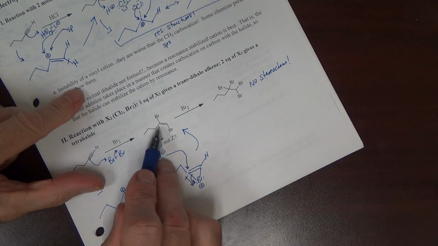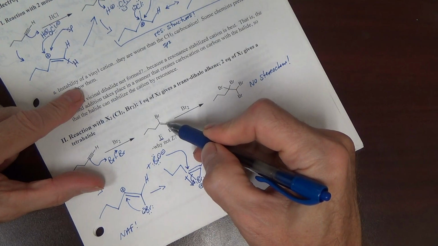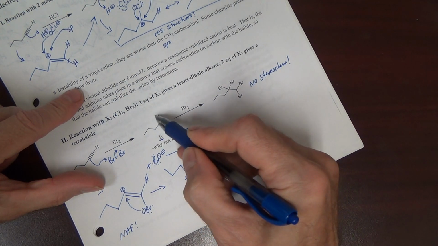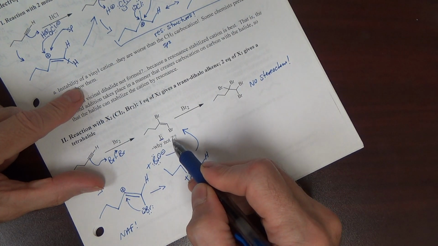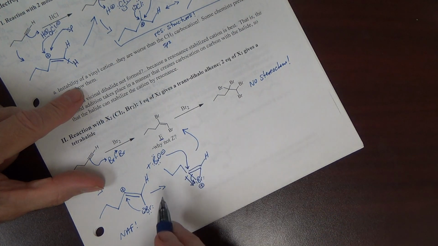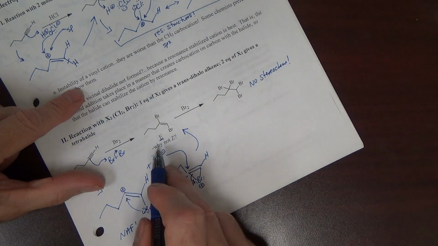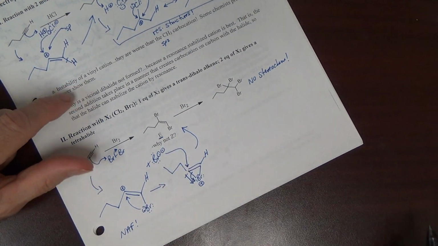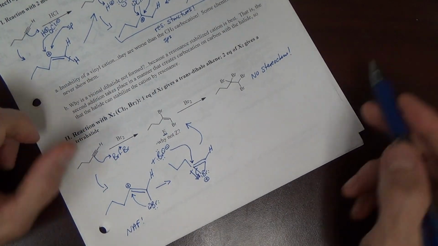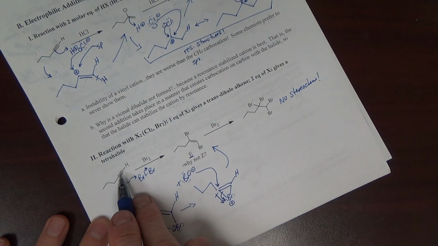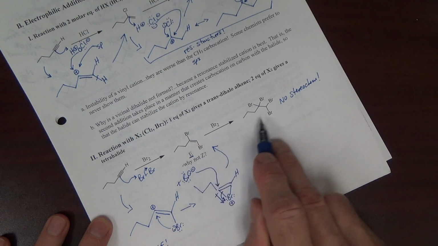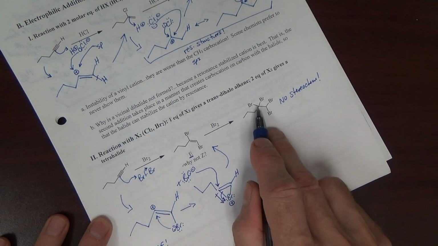Over here it did. Because if we had drawn this bromine up, then both of them would have been on the same side and that would have been cis or Z. But we know that this first step does not give Z. Okay. Ultimately, we can add two equivalents of bromine to an alkyne, and ultimately we can make a tetrahalide.